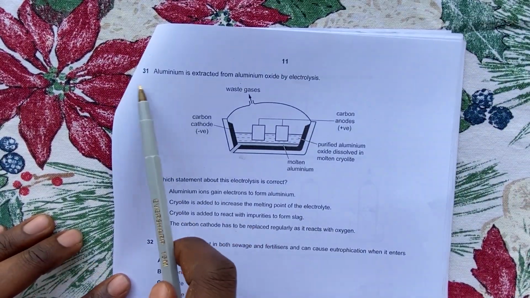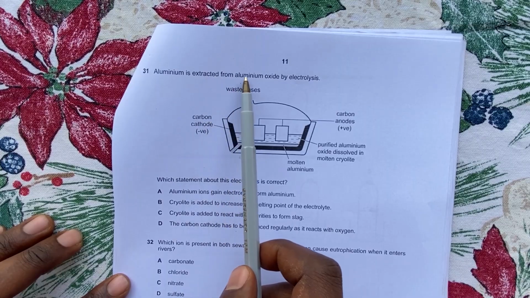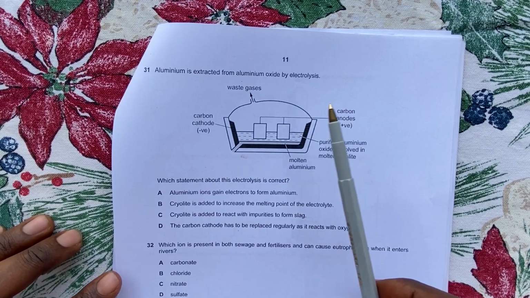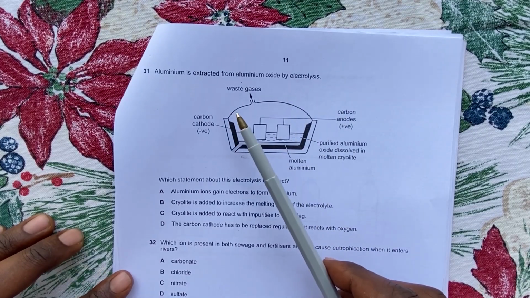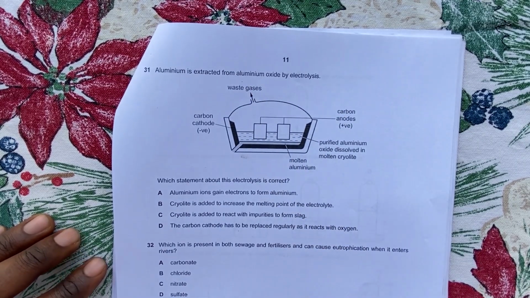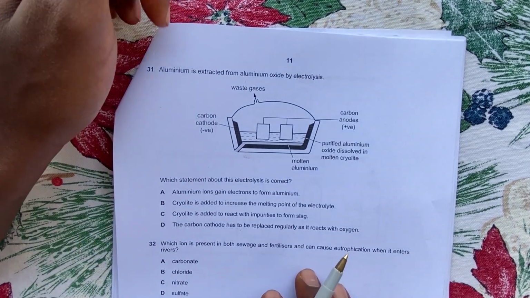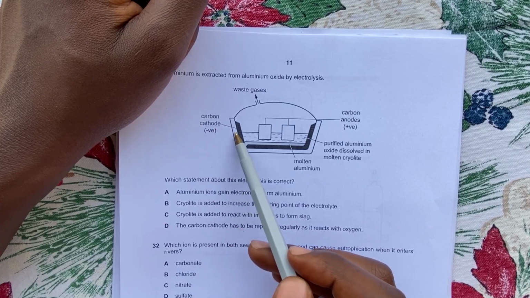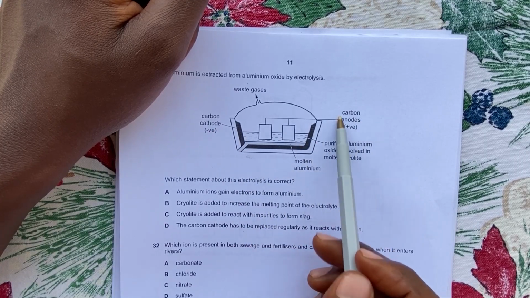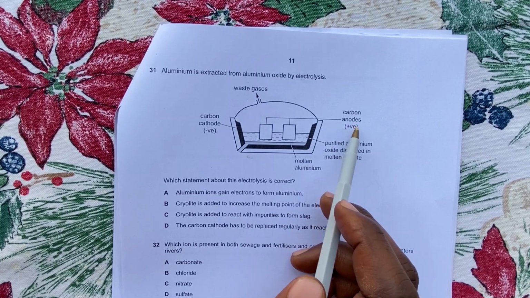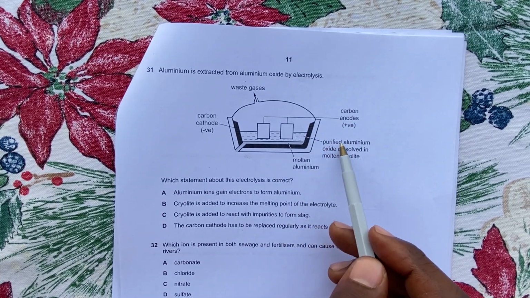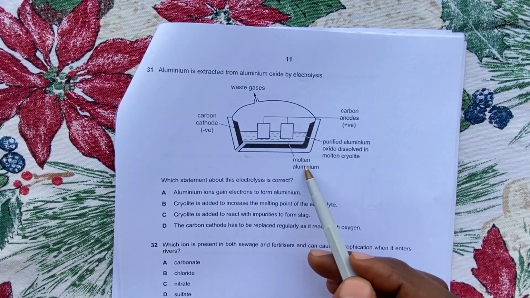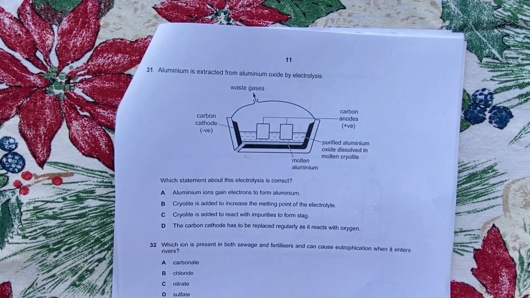Question 31, it reads: aluminium is extracted from aluminium oxide by electrolysis. So this is the apparatus for the extraction of aluminium from aluminium oxide, which is obtained from bauxite, by electrolysis. So we have the carbon cathode, which is the negative terminal, and we have the carbon anode, which is the positive terminal, and we have the purified aluminium oxide dissolved in molten cryolite, and we have molten aluminium, and the waste gas is coming out.